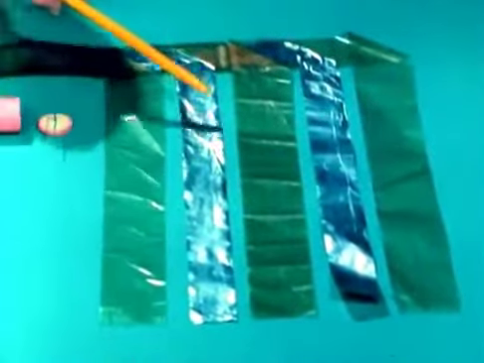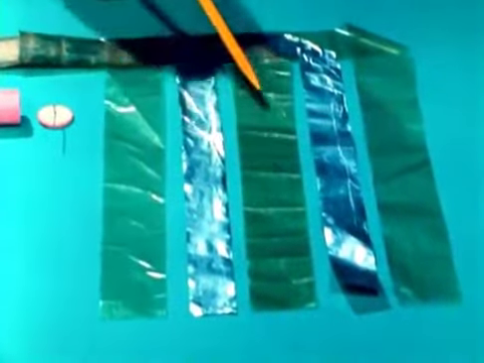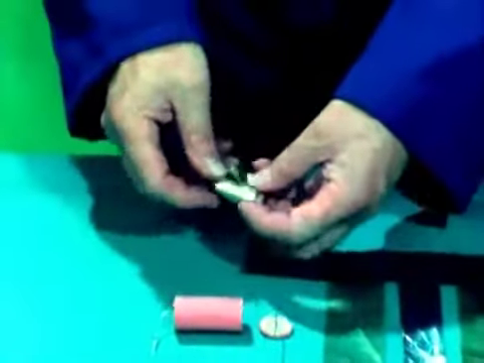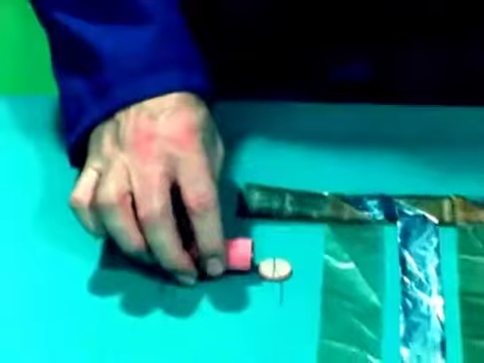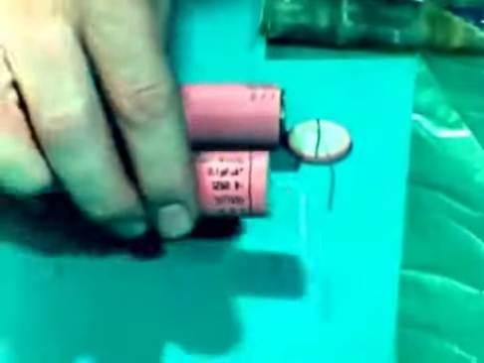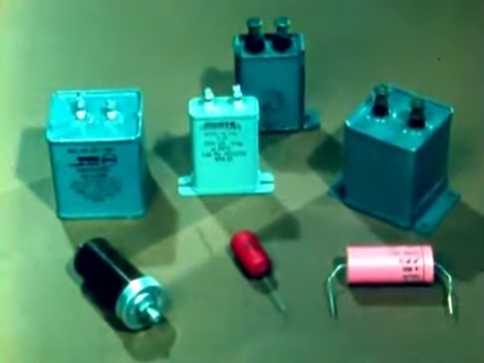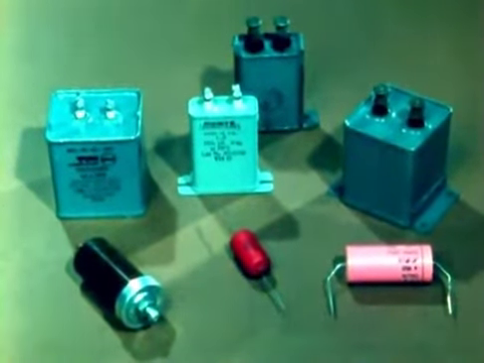These are the plates, with a strip of waxed paper between them to form the dielectric. Further strips of waxed paper inside and outside act as insulation. The whole thing is rolled up into a cartridge and sealed with wax into an outer case. Large paper capacitors are usually sealed into metal containers.